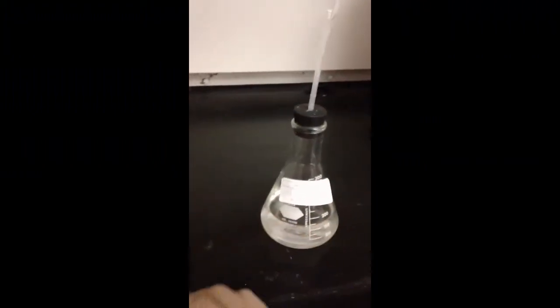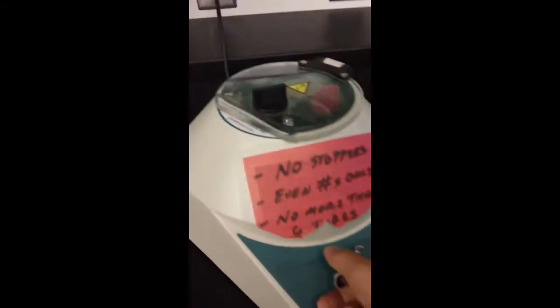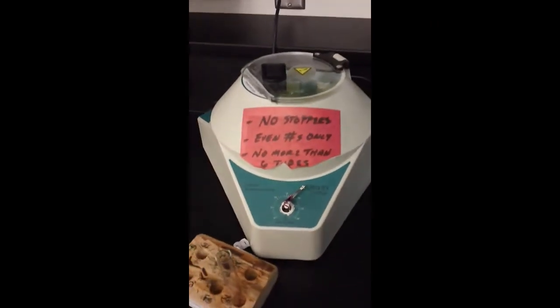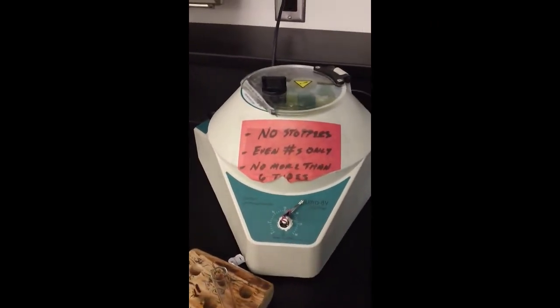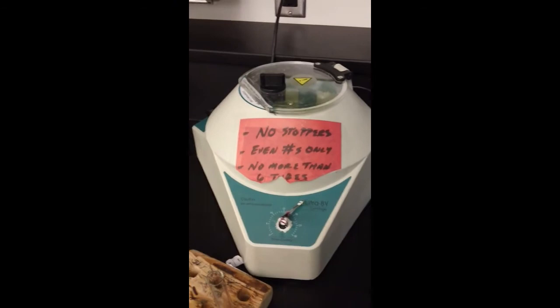Okay, so now what we're going to do is take this over to the centrifuge. We want to make sure that we balance the centrifuge, so I'm going to run test A and test B in the centrifuge, but I'm only looking for the results for test B. Okay, so I'm going to start it. And I will come back when it is finished to show you the results for test B unknown.